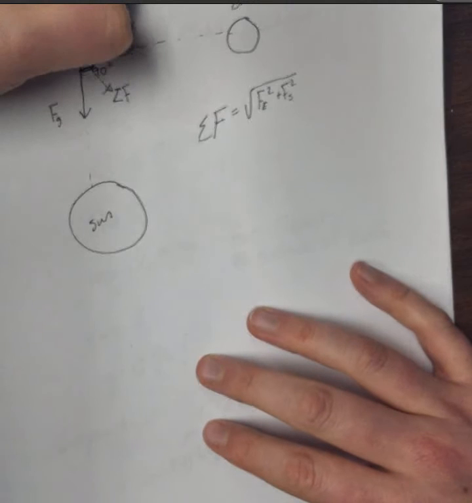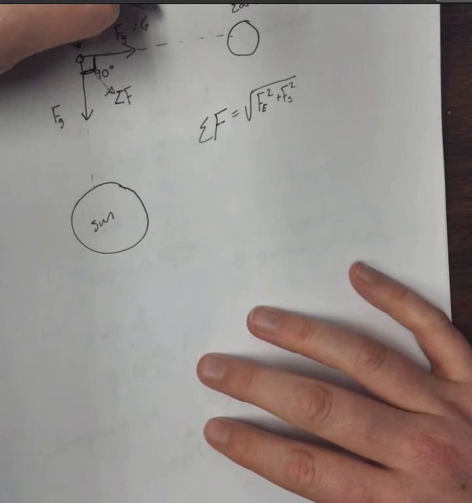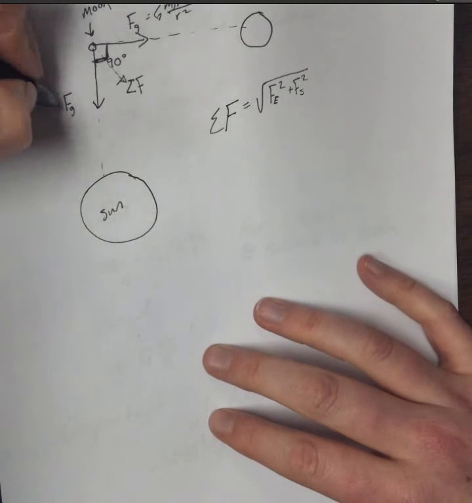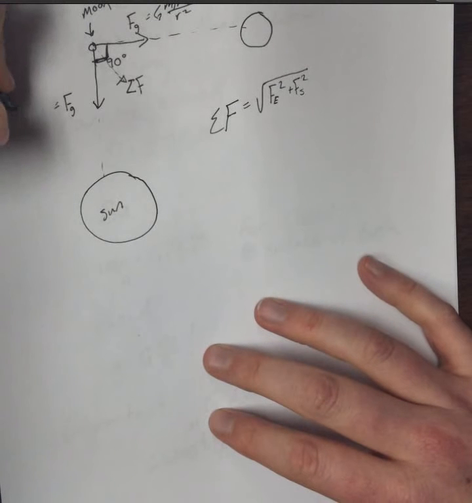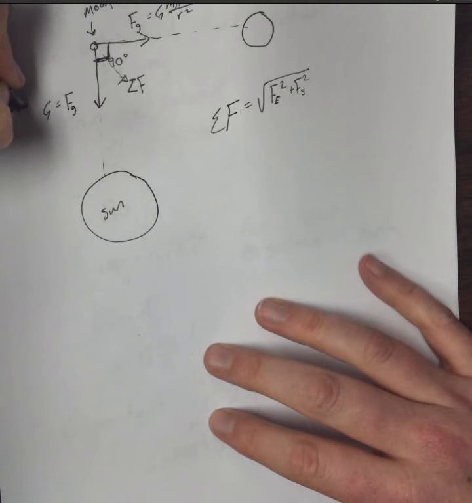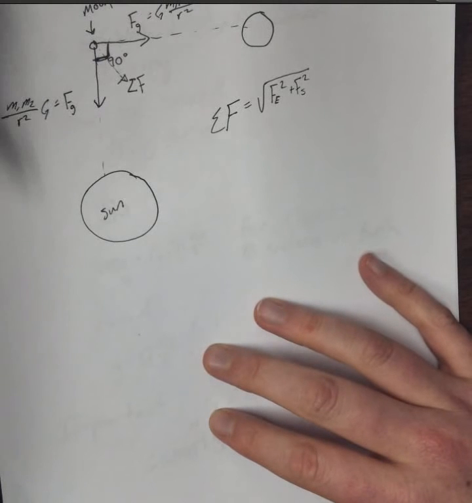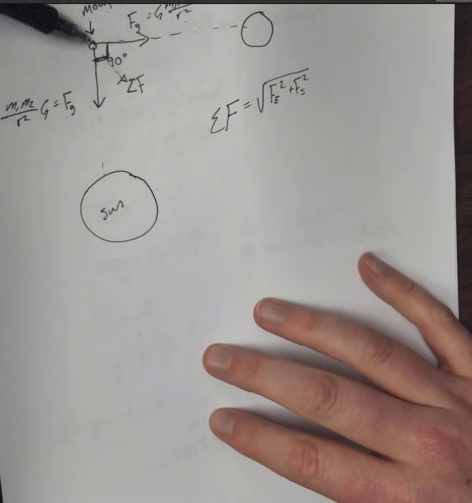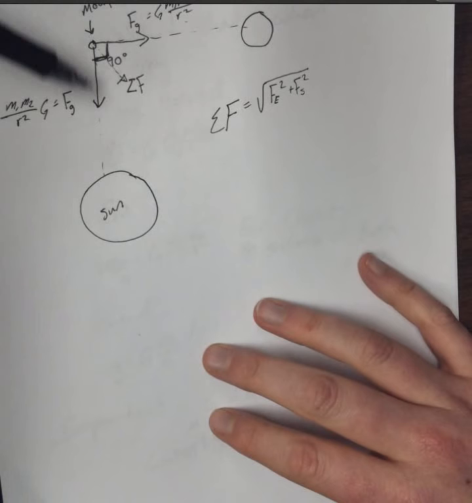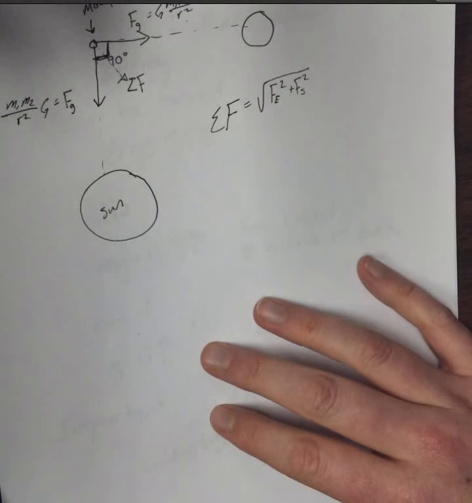the force of gravity between the Moon and the Earth, and the force of gravity between the Moon and the Sun. So we're going to need to know the mass of the Earth, the mass of the Sun, the mass of the Moon, the separation between the Moon and the Earth centers, and the separation between the Moon and the Sun centers. So let's go ahead and start putting those down.